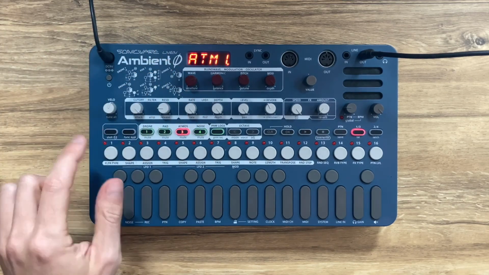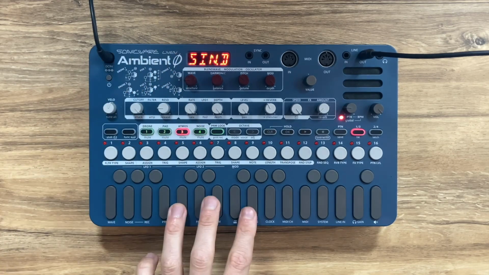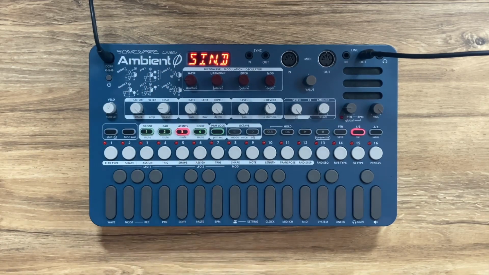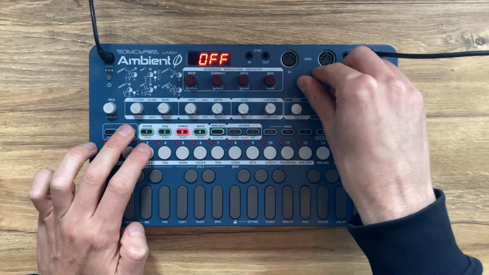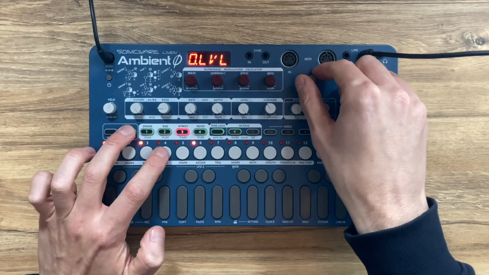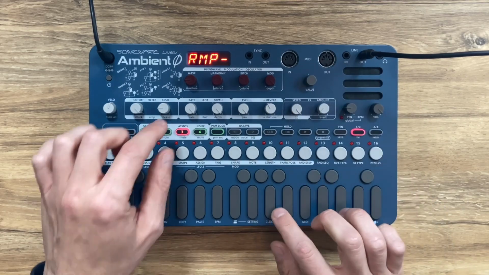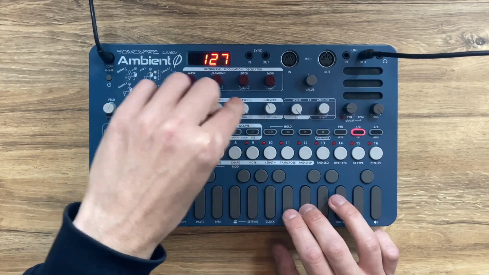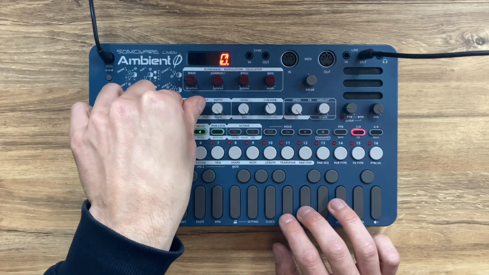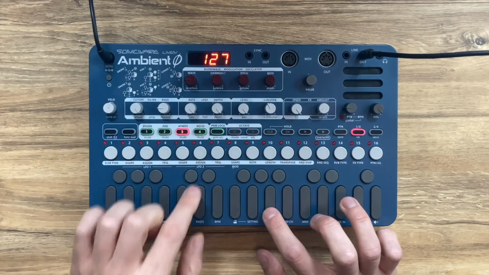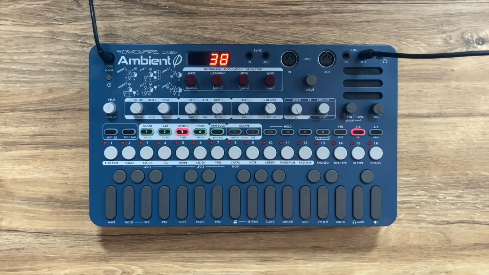So I'm going to start with Atmosphere 1, and I am going to put our waveform initially just on a sine wave. And then I'm going to do the same thing again with creating a fake envelope. So assigning LFO1 to our oscillator level, making it a triggered envelope, and giving it a ramping down shape, and then bringing up the depth, compensating for the volume loss, and then bringing the rate up, adding some reverb.